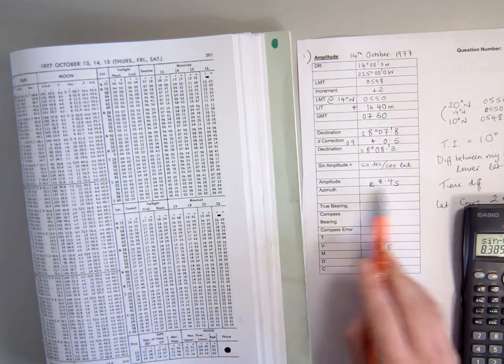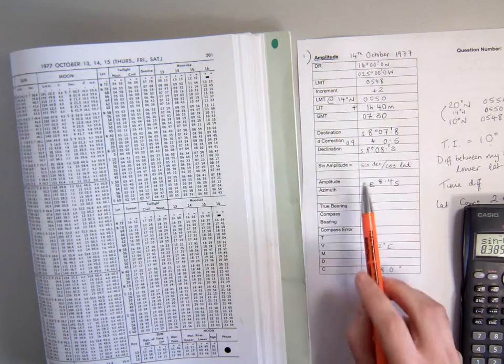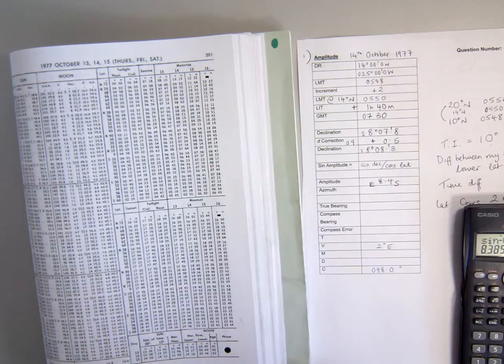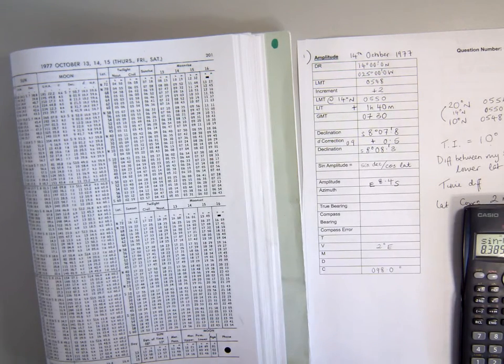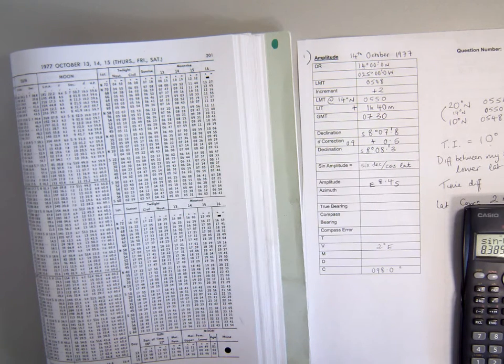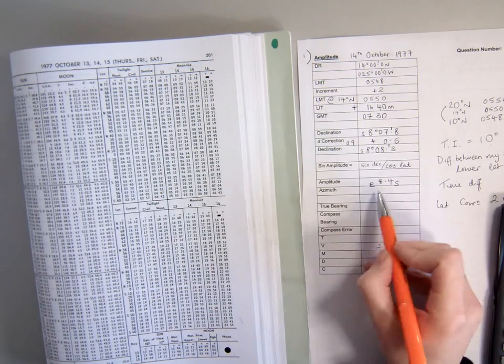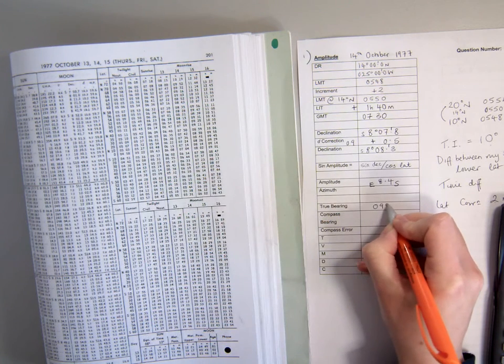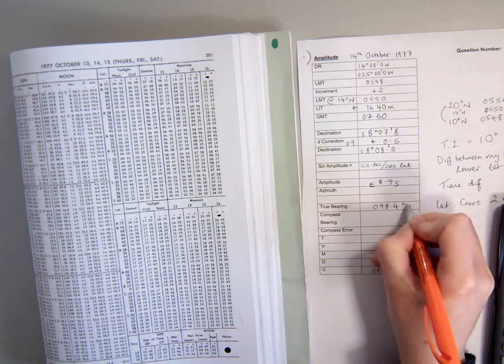Strictly speaking, you should put it like this. So in this case we've got an east-south. I'm going to start in that case from 90 degrees, 090, because that's my east, but it's going to be to the south of that. So how might I find my true bearing here? Add it to 90, yeah. So 90 plus 8.4 will give me a true bearing of 098.4 degrees true.